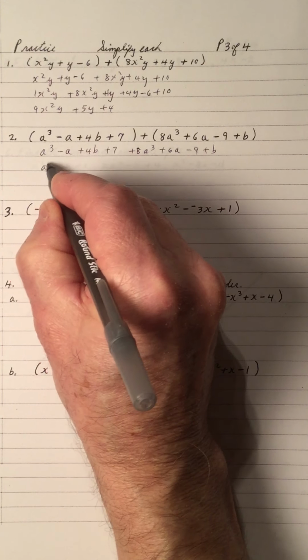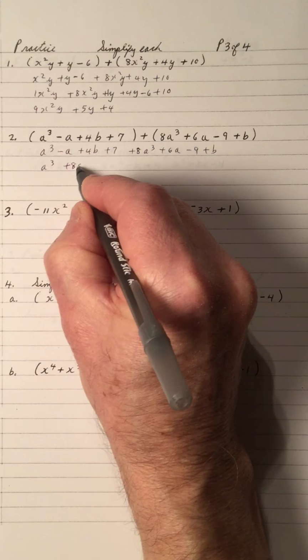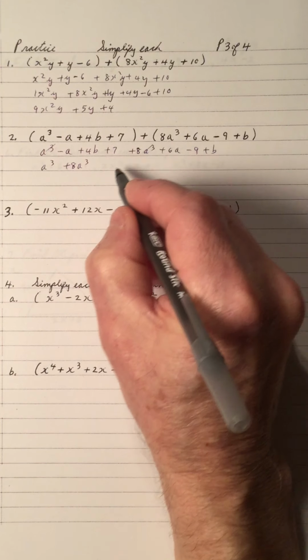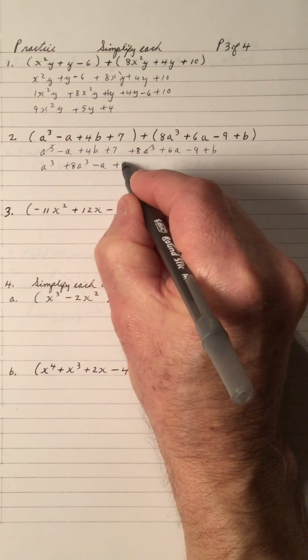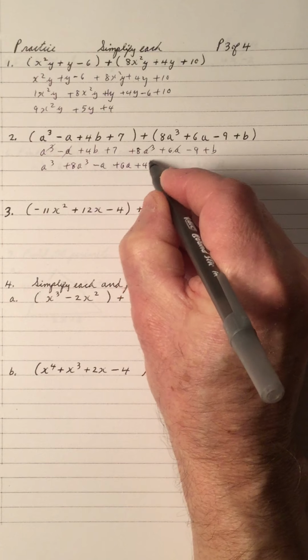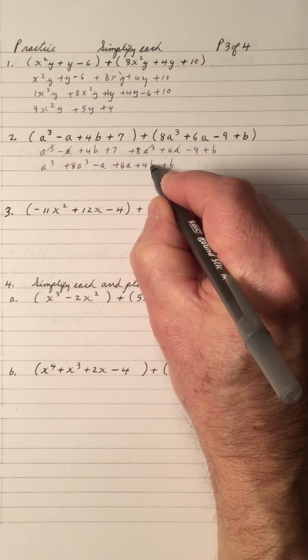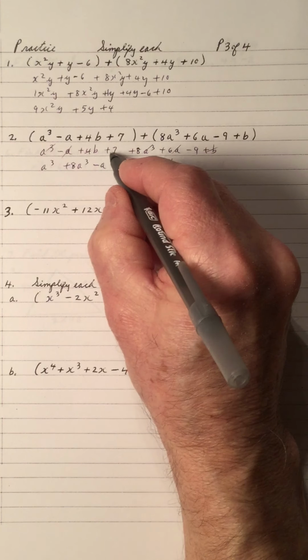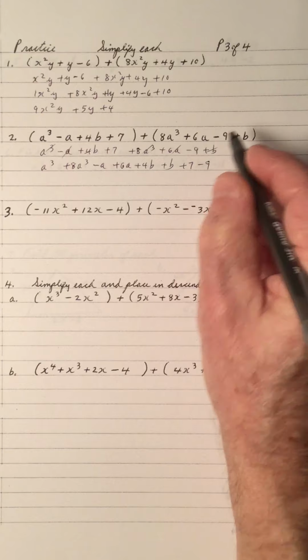We got an a cubed. Do we have any more a cubes? Yes, plus 8a cubed. Done. We have a minus a. Do we have any more a's? 6a, yep. They're done. We have a 4b. Do we have any more b's? Yes, plus b. They're done. And we got a plus 7 and a subtract 9.